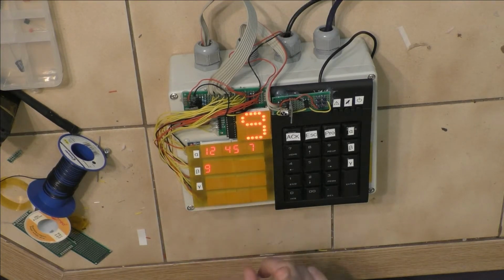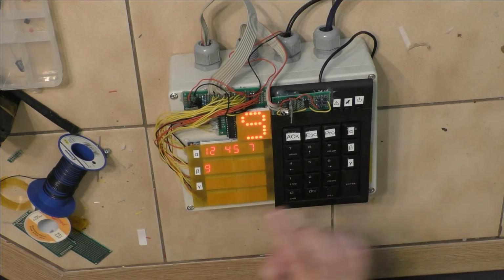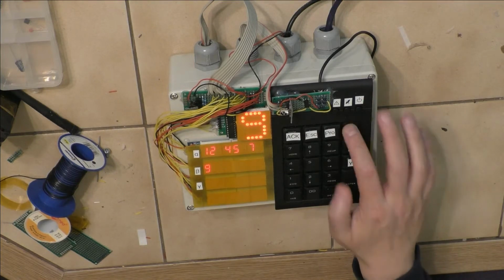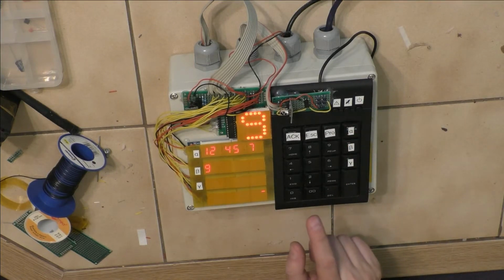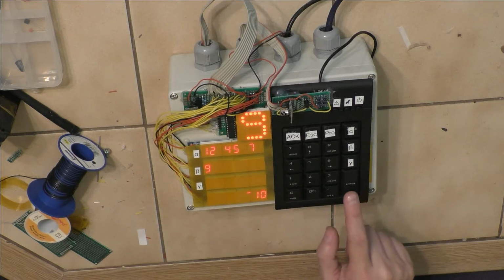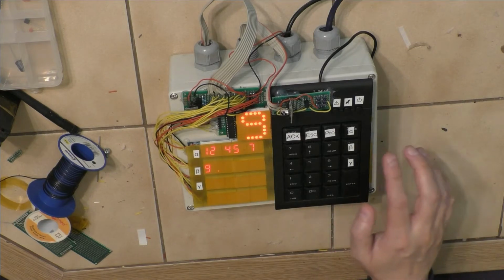And maybe I want to also program a thing to turn off both fans, so do the same thing. 10, enter.